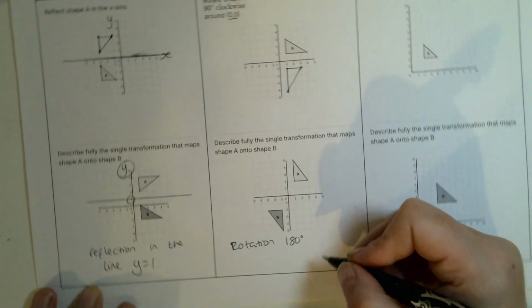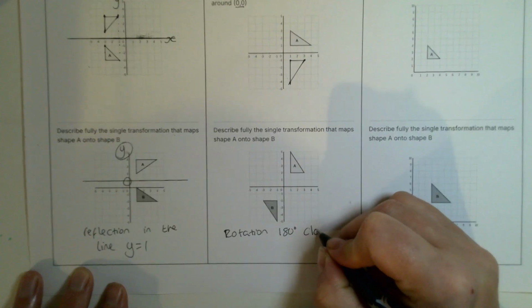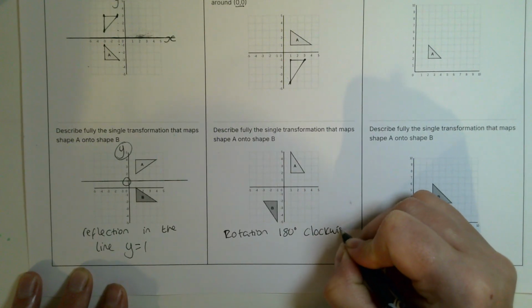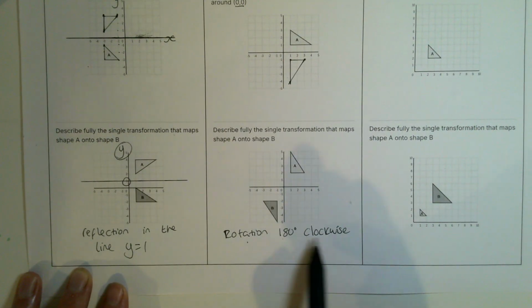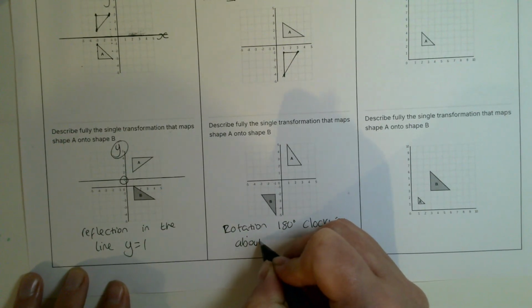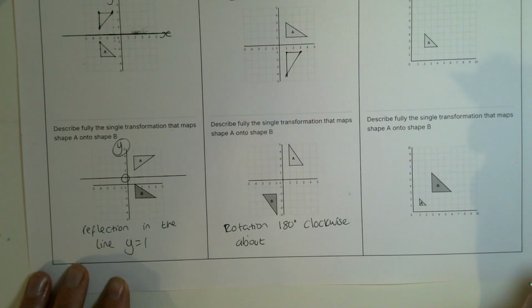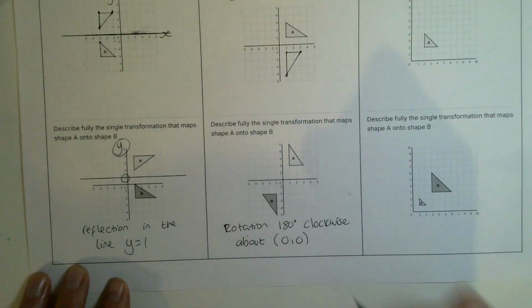Now I don't need to write clockwise when it's 180, but just to form a good habit I'm going to write it in. So you need to write rotation, you need the angle, you need the direction, and then you need about and the coordinate where you put your pencil to make it line up with itself. So that was at the origin, so that would be called 0, 0.